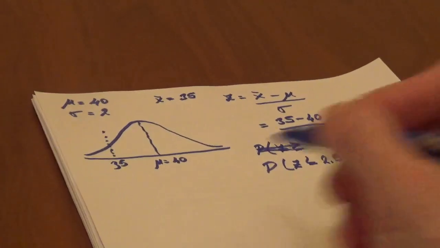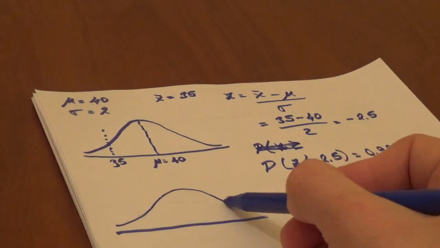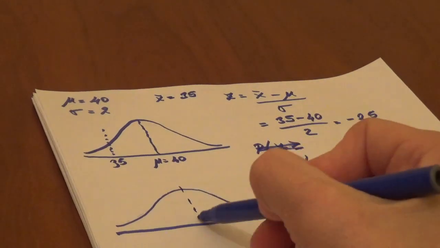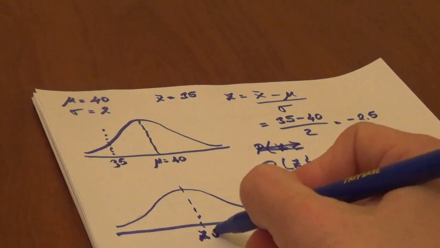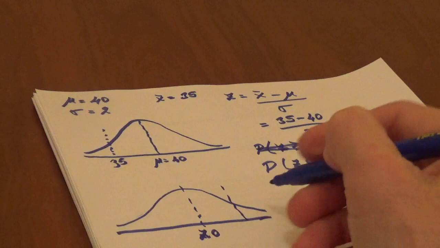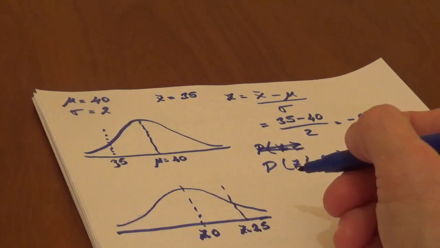So what does that mean? It means that, let's draw another graph. This value is z equals 0, and we have z equals 2.5 here.